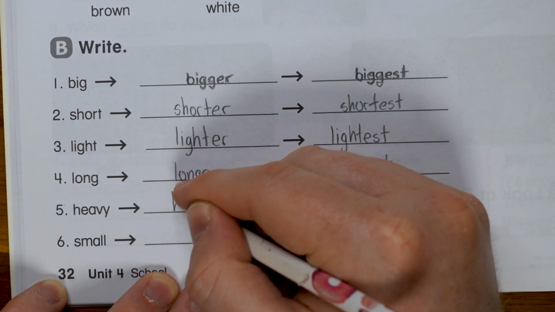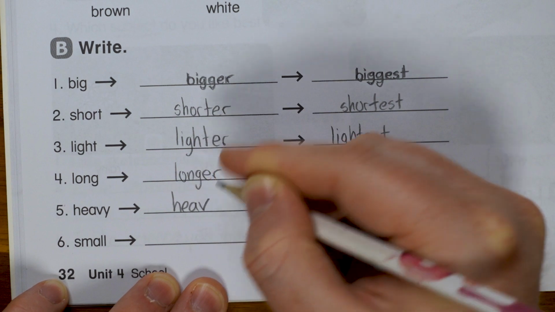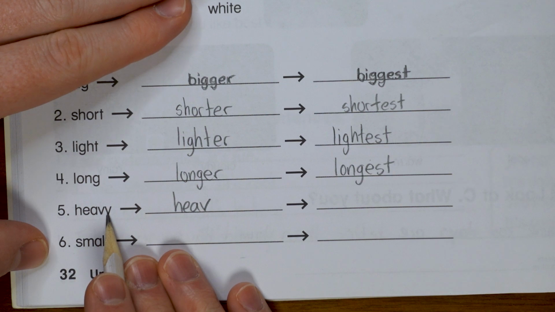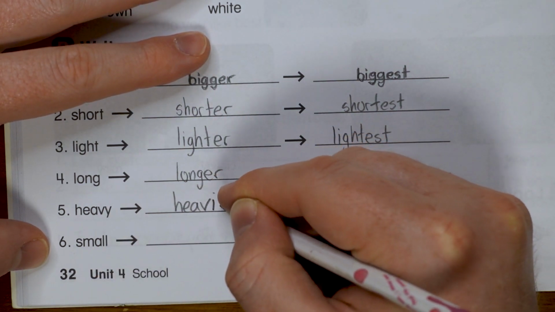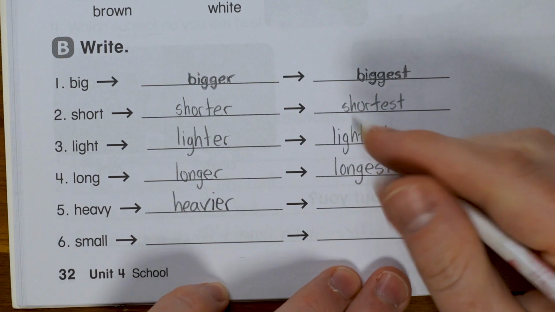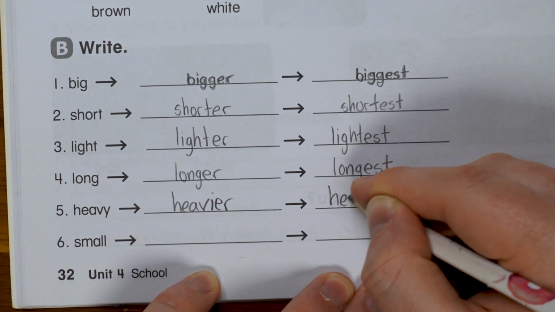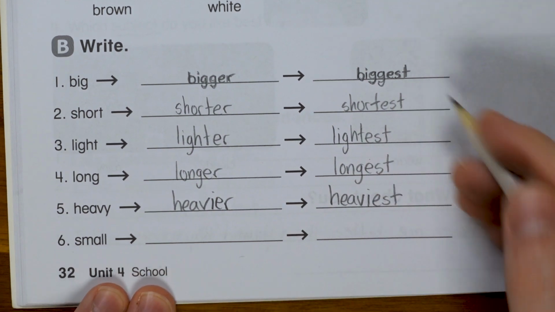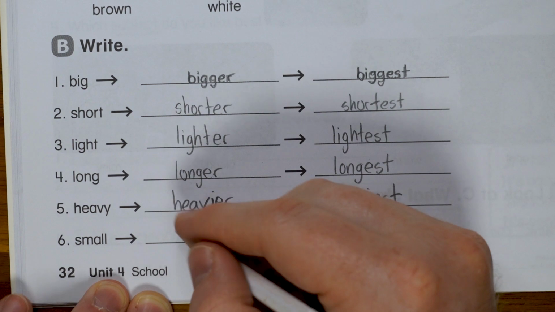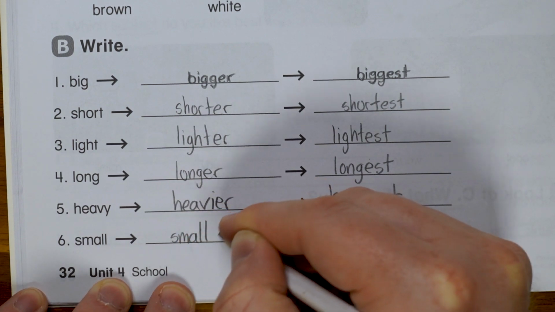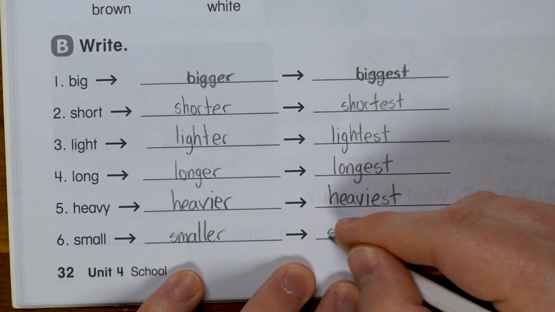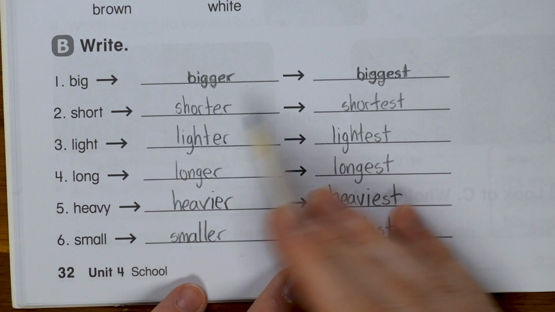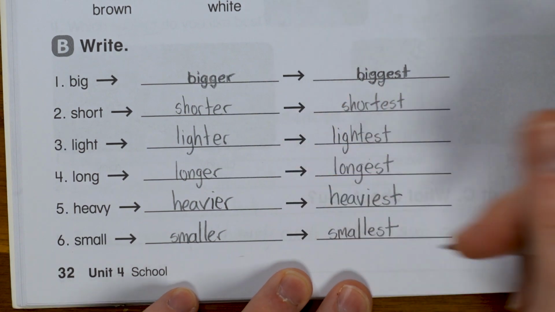Next one's heavy. So let's make heavier, H-E-A-V. And then because heavy ends in consonant Y, we have to change the Y into I. And then add ER. And we'll do the same for EST. Heaviest, H-E-A-V-I-E-S-T. All right, and the bottom one here is small, so we'll go small, smaller, E-R, and smallest, S-M-A-L-L-E-S-T.